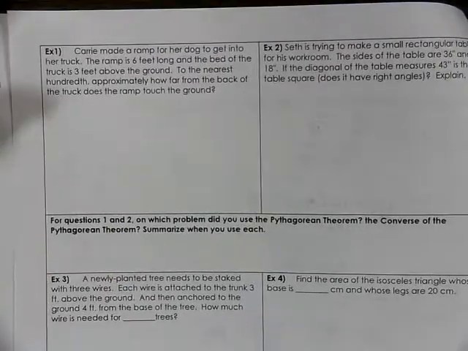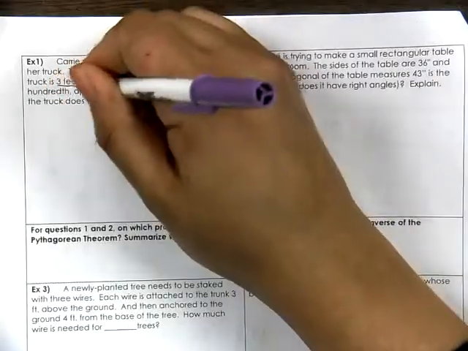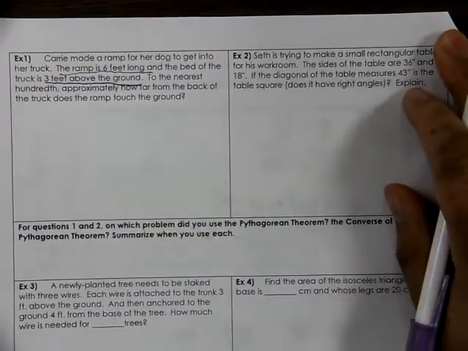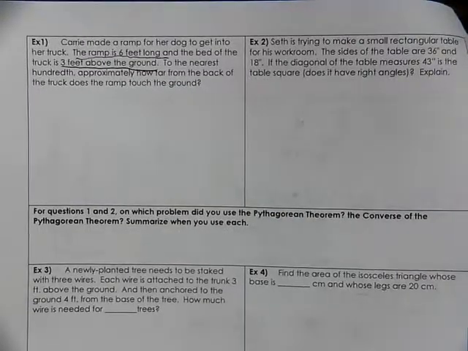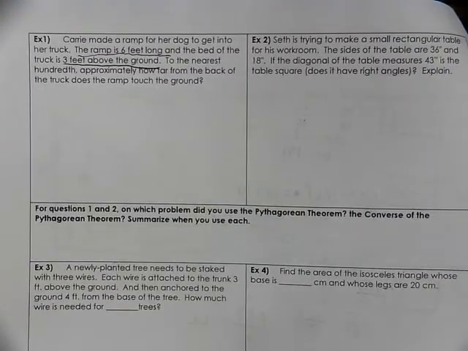It says here, Carrie made a ramp for her dog to get into her truck. The ramp is 6 feet long and the bed of her truck is 3 feet above the ground. So the hardest part of these is drawing a correct diagram that goes with the proper measurements, and then finding the final answer using the Pythagorean theorem for this first day today. It says, to the nearest hundredths, approximately how far from the back of the truck does the ramp touch the ground? So let's do a little sketch.